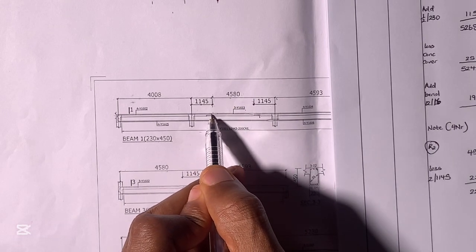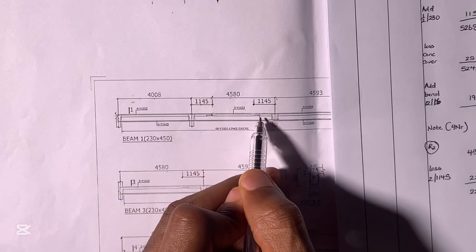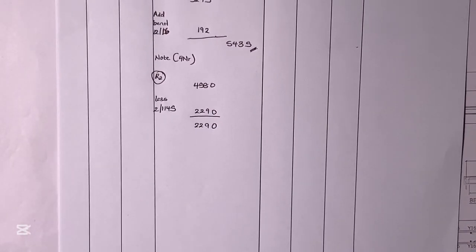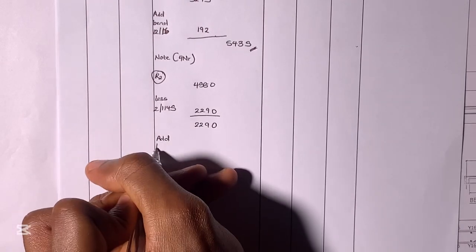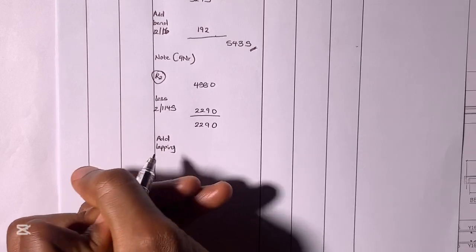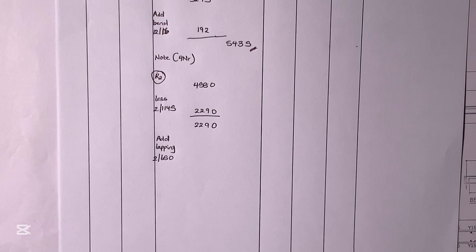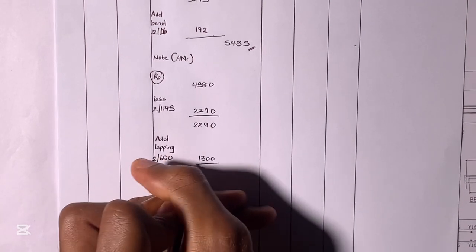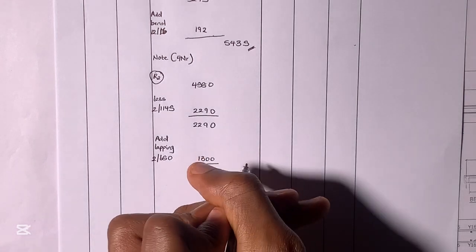But remember that the reinforcement laps into the first reinforcement I've calculated. So we're going to allow for lapping here and lapping here. And we said that we're going to be assuming that the length of the lapping is 650 millimeters. So we'll now add lapping to both sides, which is 2 by 650. So 650 times 2 is 1300. So when you do the math, 2290 plus 1300 is equal to 3590.